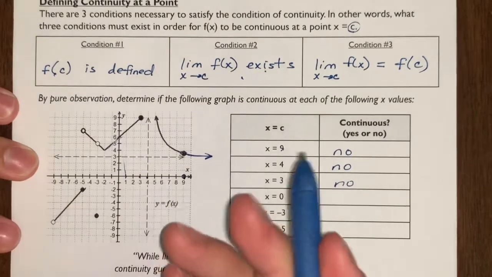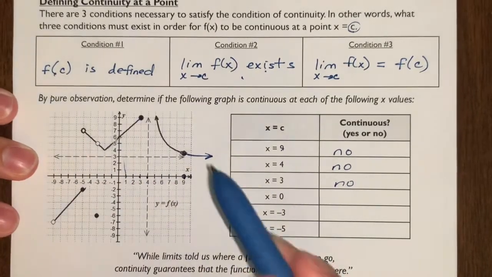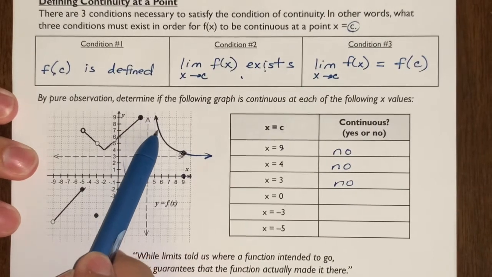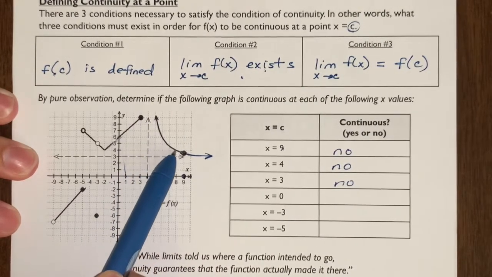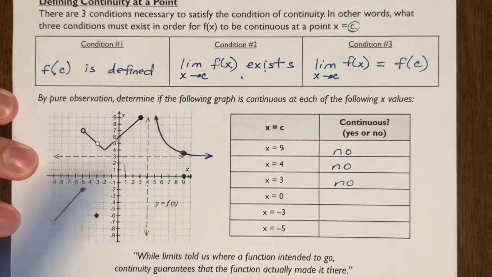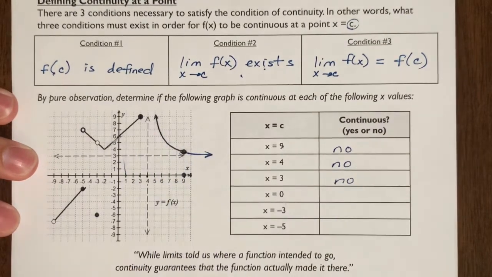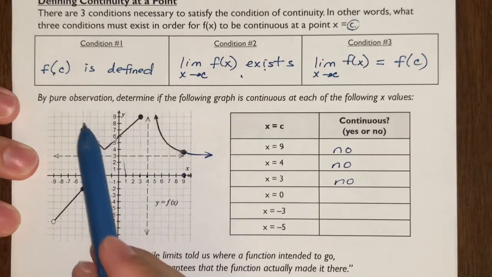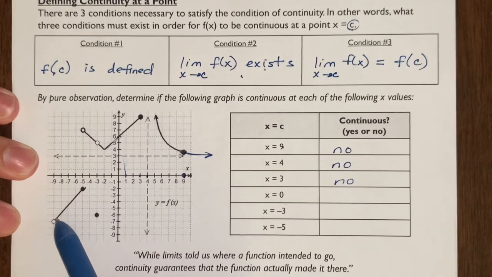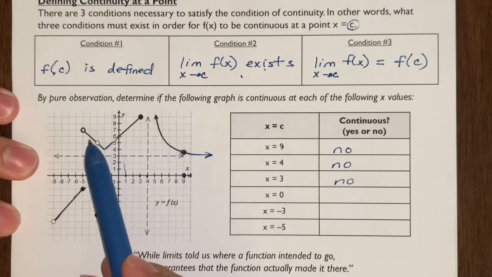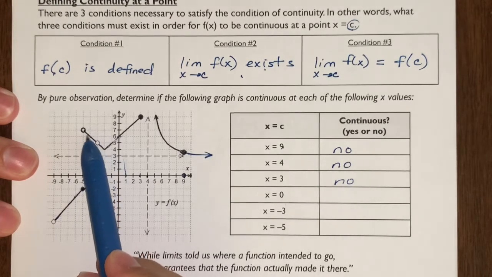A good way that I like to tell kids to think about continuity is if I were to get my pen and drag it along the graph, if I never have to lift my pen at any point, then it's continuous for as long as my pen is running through it. For example, see how over here, if I start my pen over here and drag it along, once I reach this point, I have to lift my pen and come over here to continue the function.